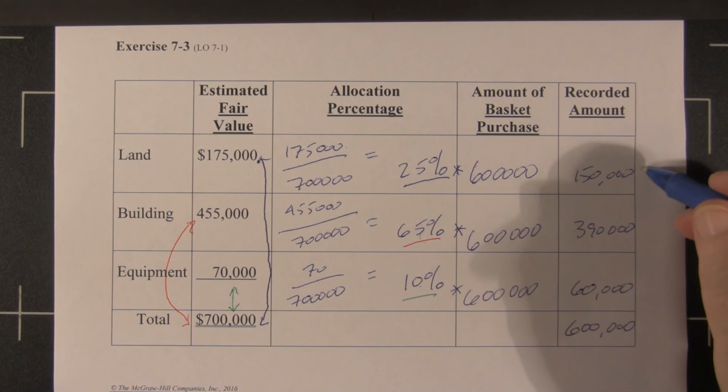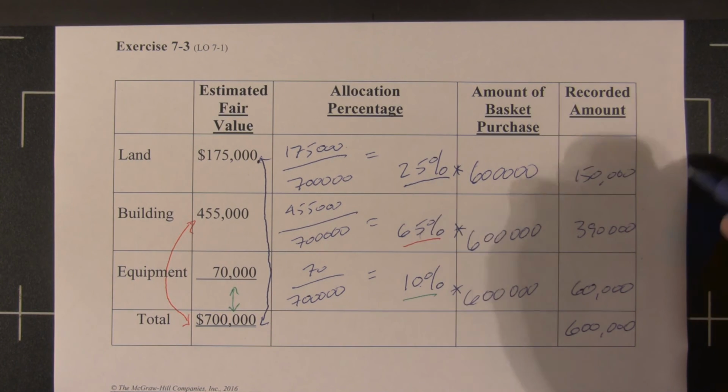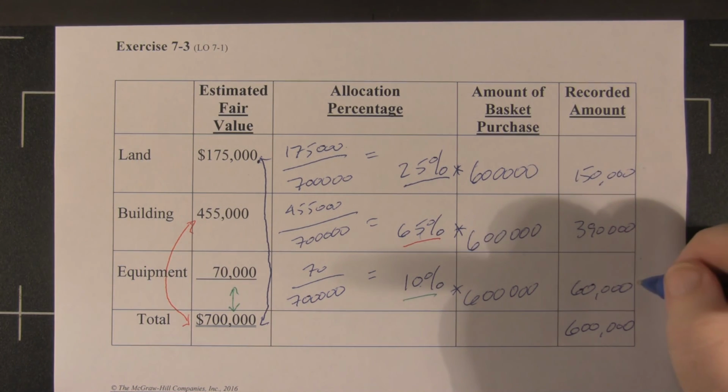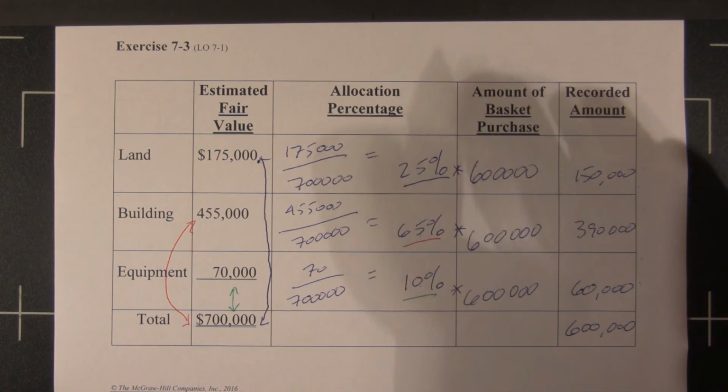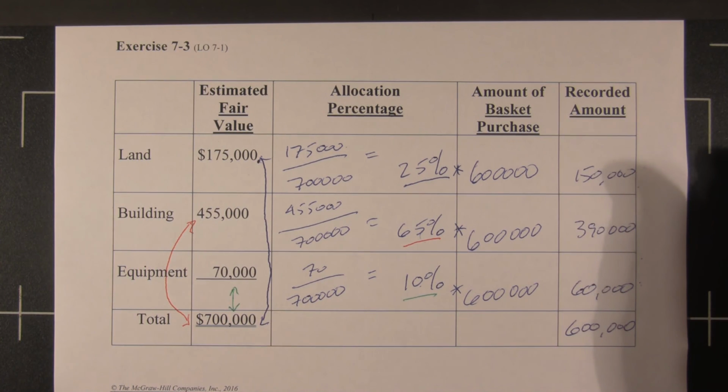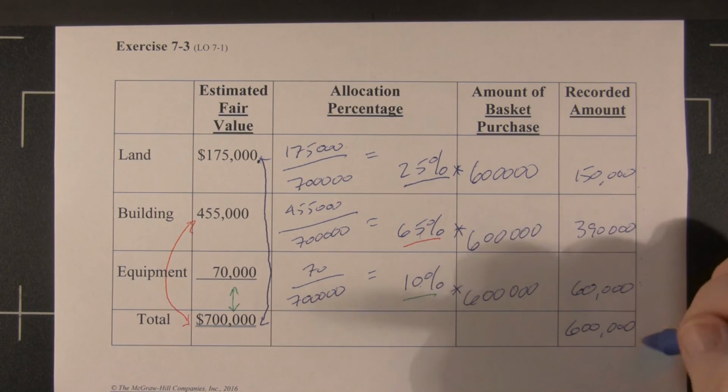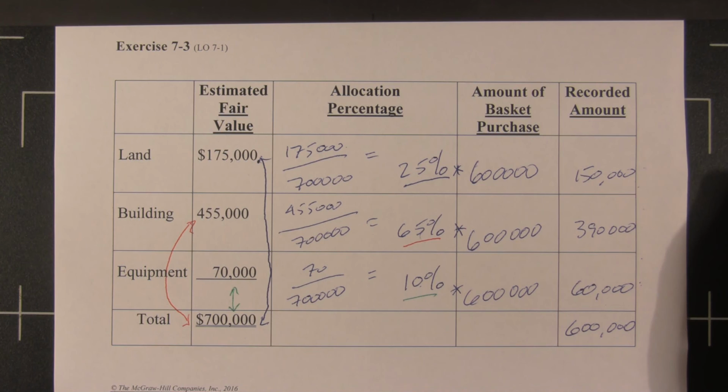And this amount is the amount that will go in the balance sheet with regard to building and equipment. This is the amount that will be depreciated. The land, of course, has no definite life, so it will not be depreciated. But these are the balance sheet numbers. These are the capitalizable costs for this basket purchase.